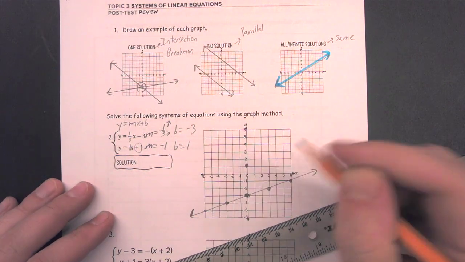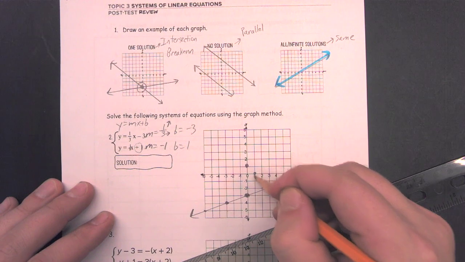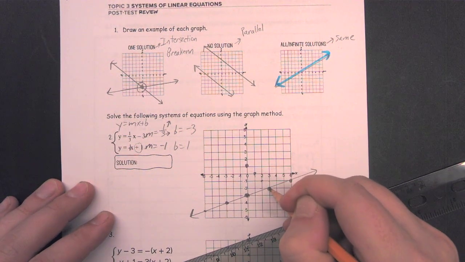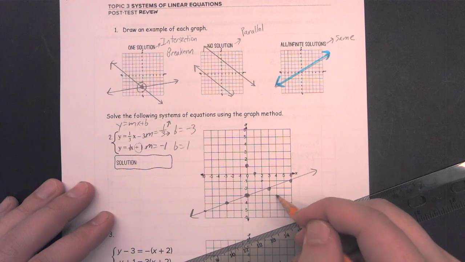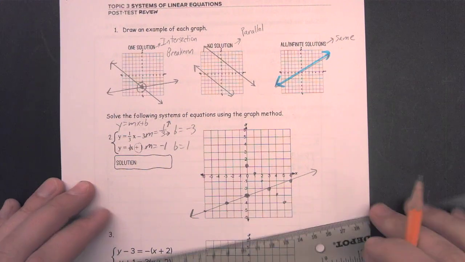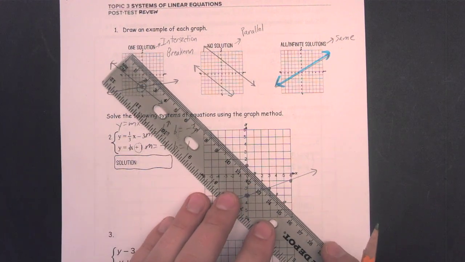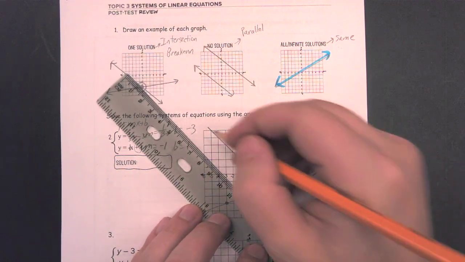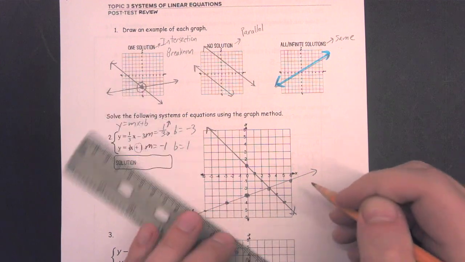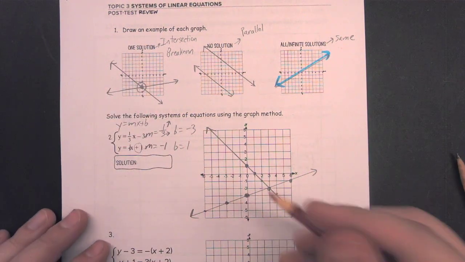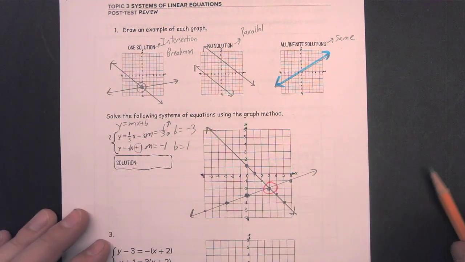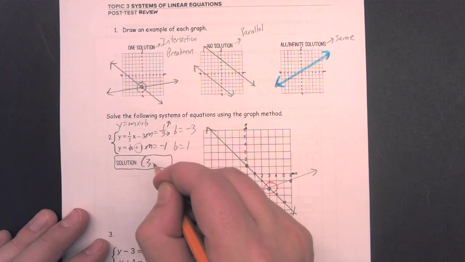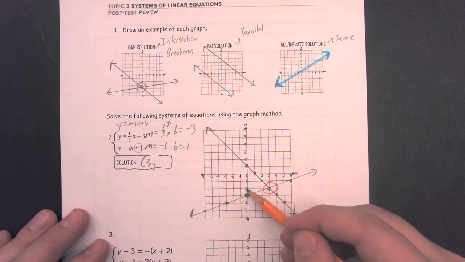So start here. And I'm going to move down 1, right 1, down 1, right 1, down 1, right 1. Now we found right here, this is our solution. Down 1, right 1, down 1, right 1. We'll draw our line through. We've already found our solution here, but we will still finish graphing this. And our solution is right here. So our x value is 3. Our y value is -2.